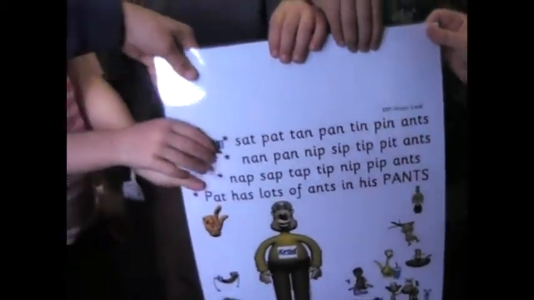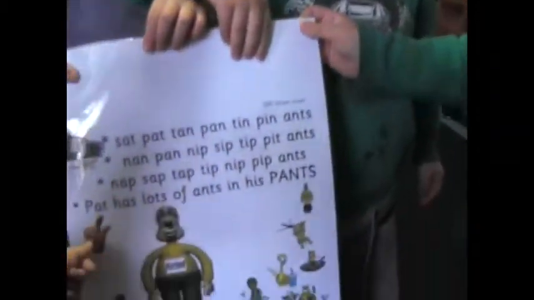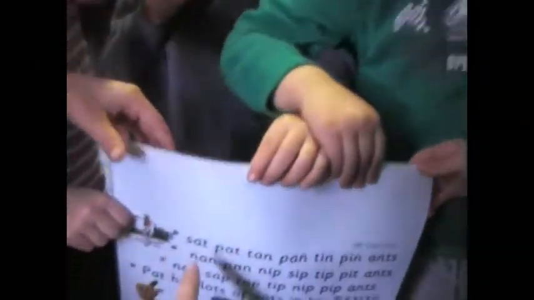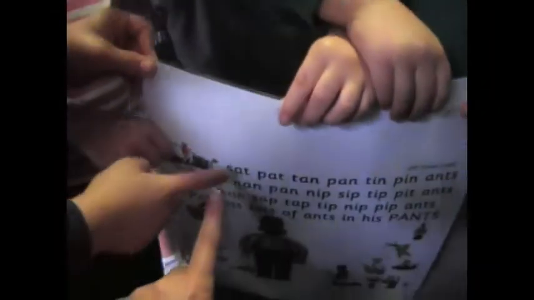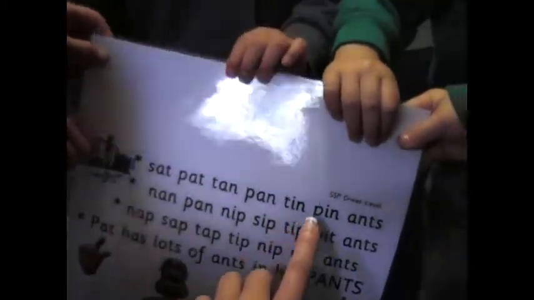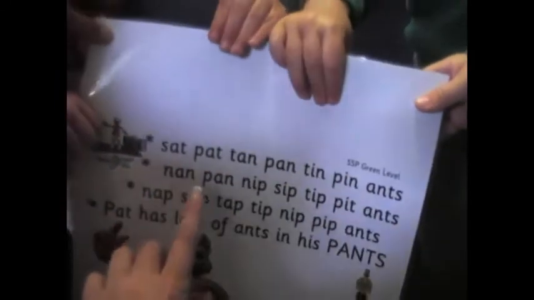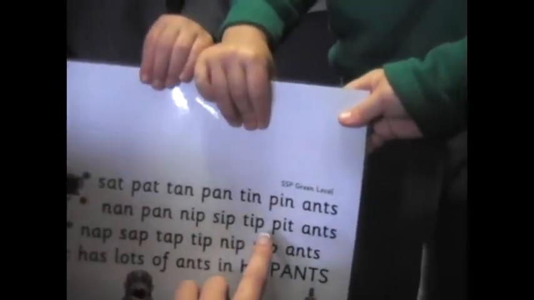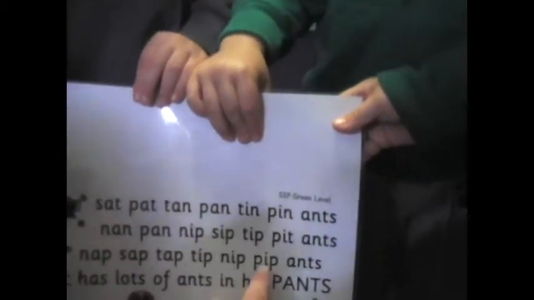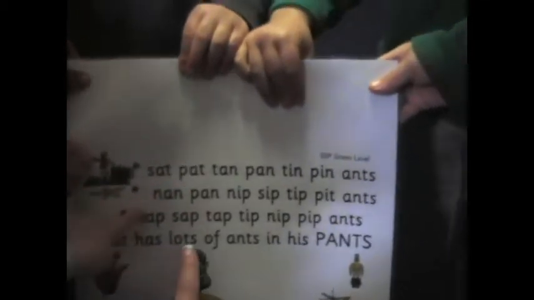There you go. Okay, so little gum nuts. Pants. Oh, are you ready? Pants are falling down. Click, click, click, or snap, snap, snap. I can do this. Can you? Wow. Are you ready? I need to point to it, otherwise I lose track of where I am. Sat, pat, tan, pan, tin, pin, ant. Nan, pan, nip, sip, tip, pip, ant. Nap, sap, tap, tip, nip, pip, ant. Pat has lots of ants in his pants.